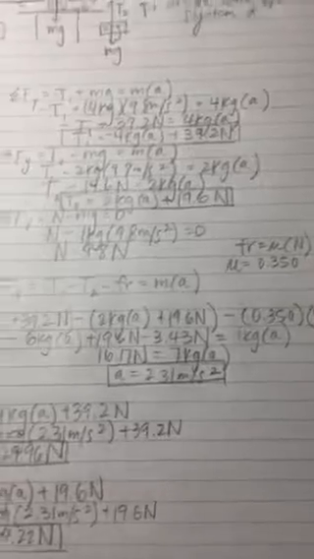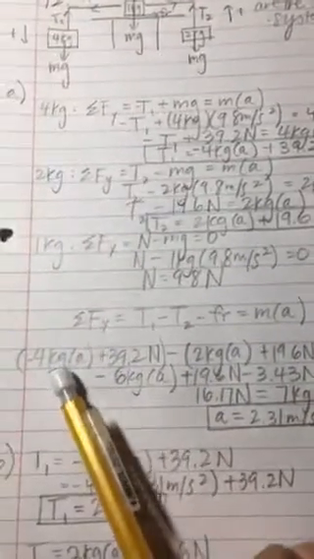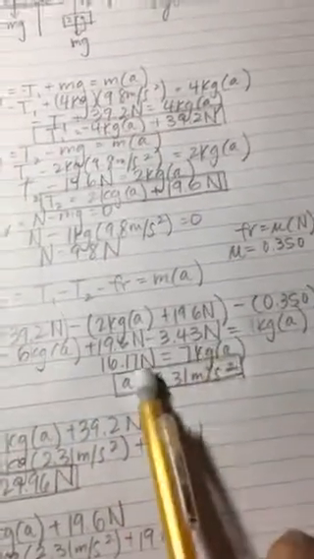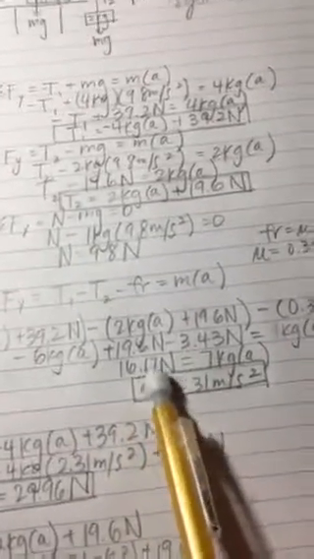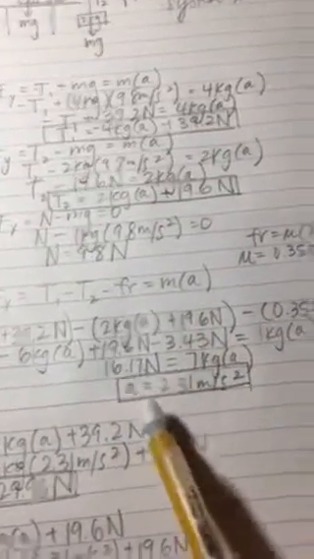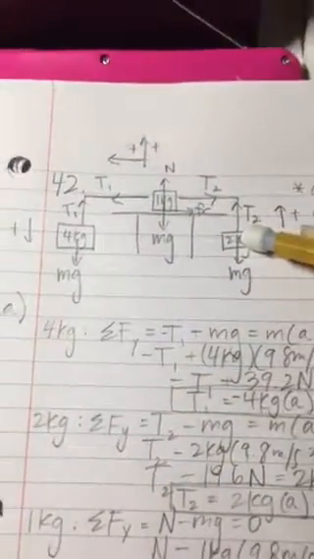Now we can add up all the like factors. The constants come together, the kilograms times accelerations come together, and in the end we get that 7 kilograms times acceleration equals 16.17 newtons, so the acceleration is 2.31 meters per second squared. That means the acceleration of all of these blocks is 2.31 meters per second squared.